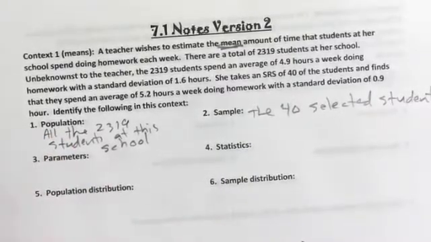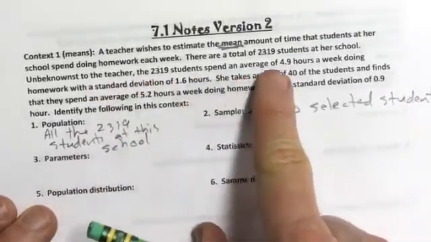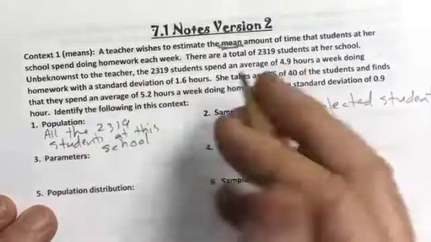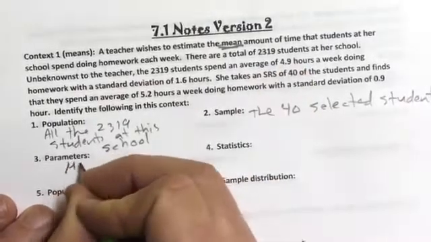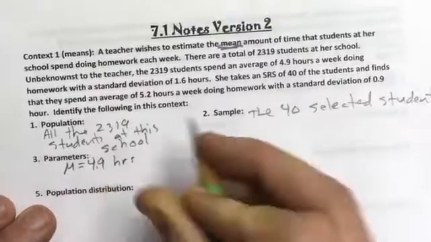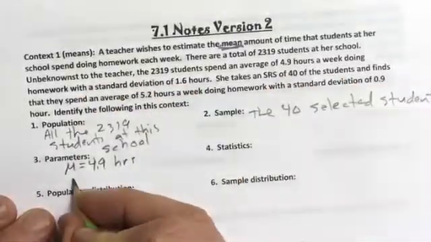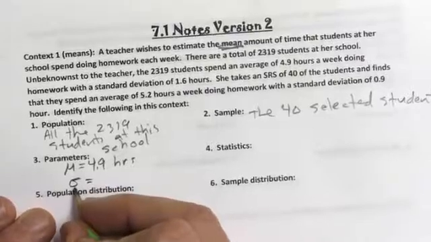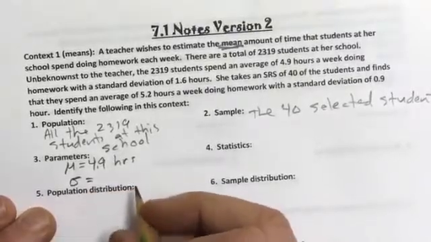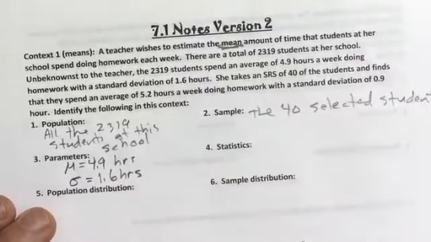Most of the time, it's going to be a mu or a p. And in this case, we have a mu. It said, unbeknownst to the teacher, those students spend an average or a mean of 4.9. So the parameters are that mu is equal to 4.9 hours, and put the units, by the way. And we have another parameter with a standard deviation of 1.6. So that's a sigma because it's a population standard deviation. We use a Greek letter sigma. And so that would be 1.6 hours. So those are our two parameters here, our two numbers that describe the population.